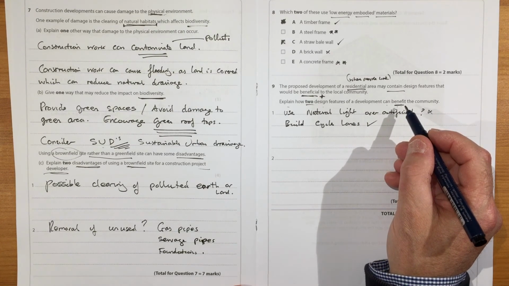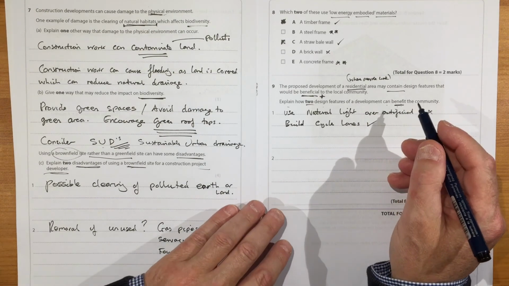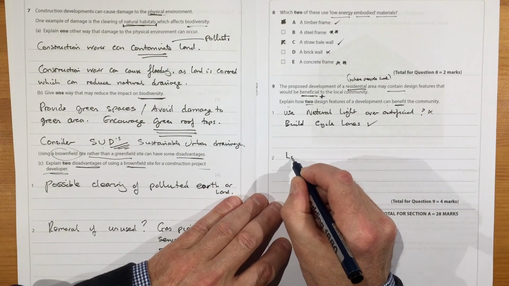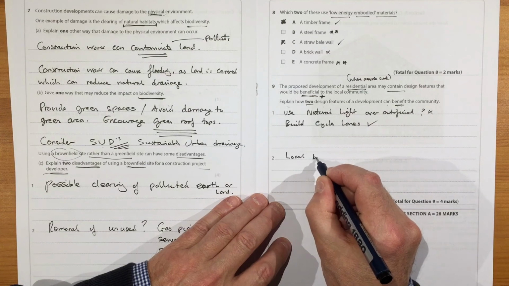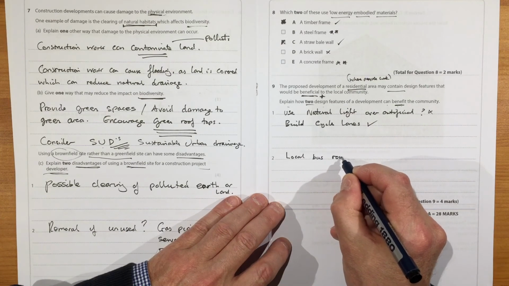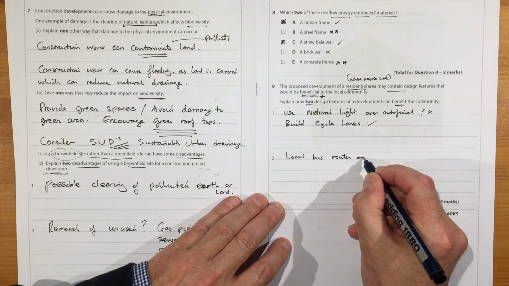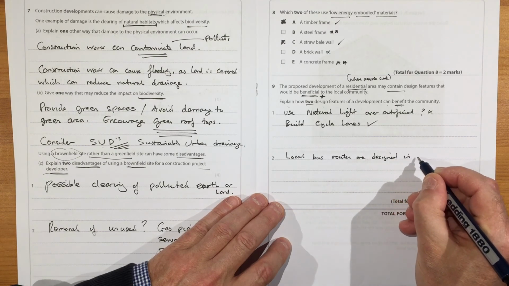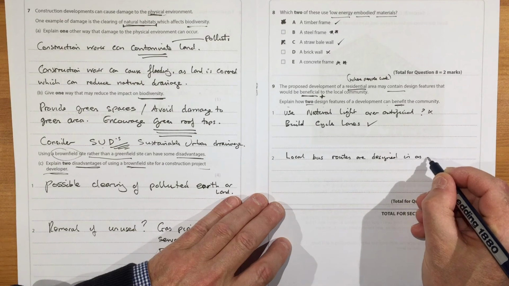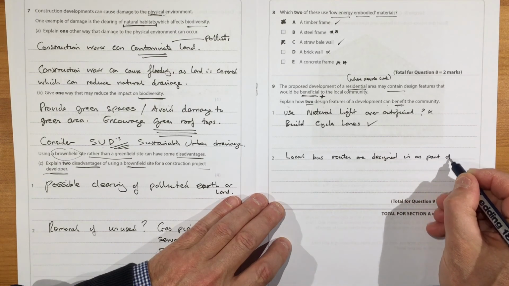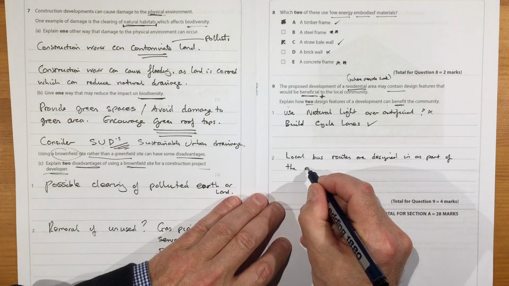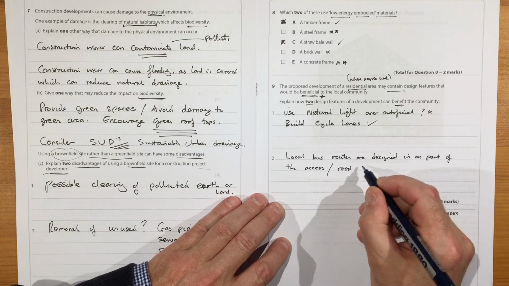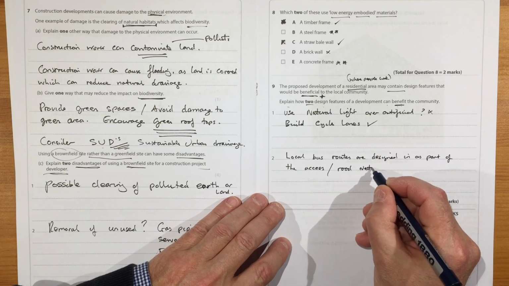Okay. You could also suggest that you have local bus routes designed in as part of the access road network.